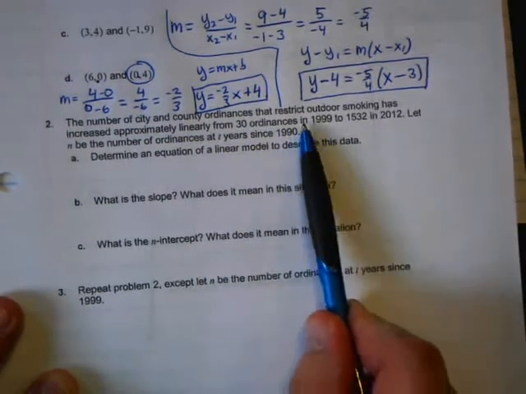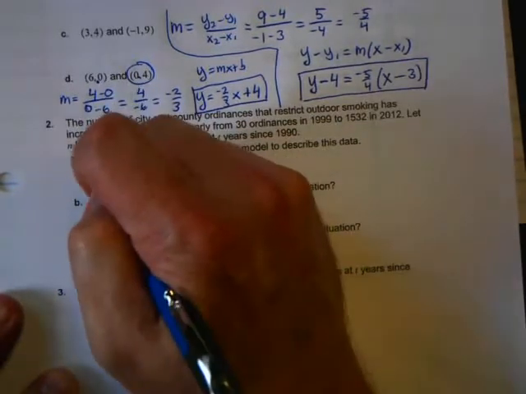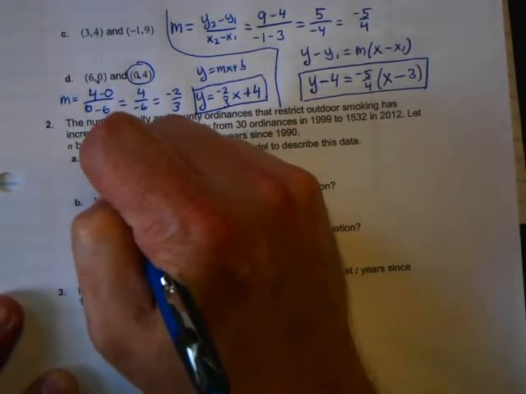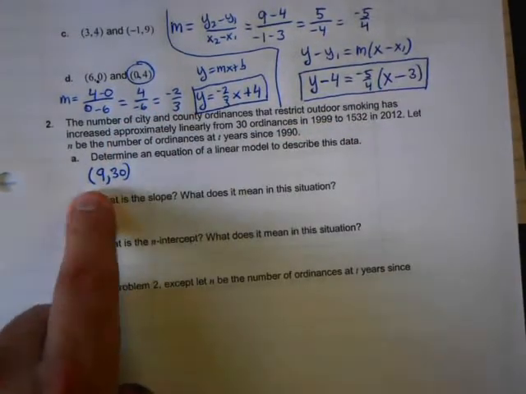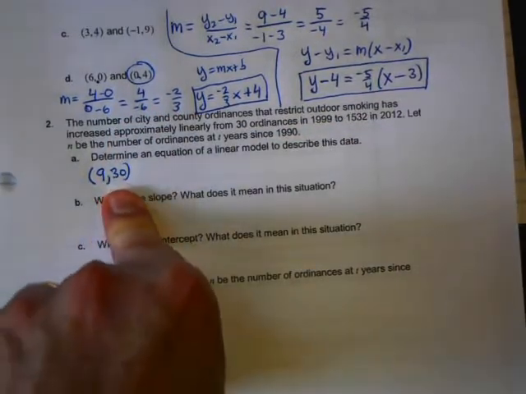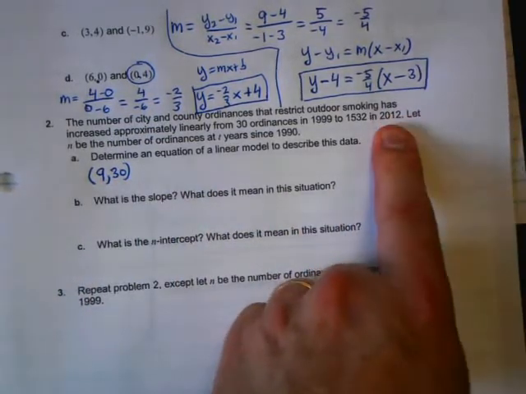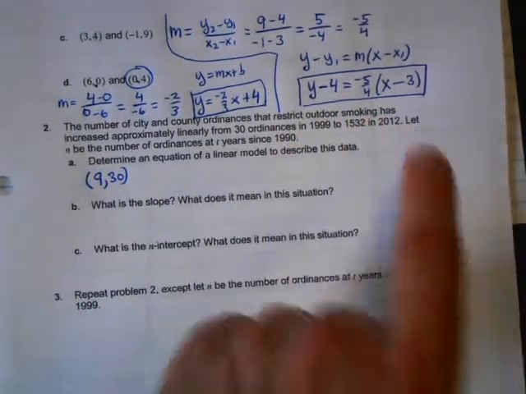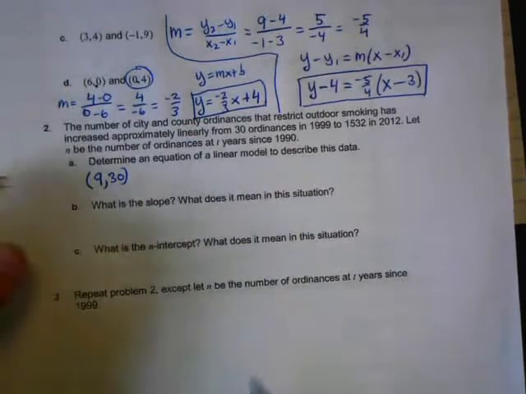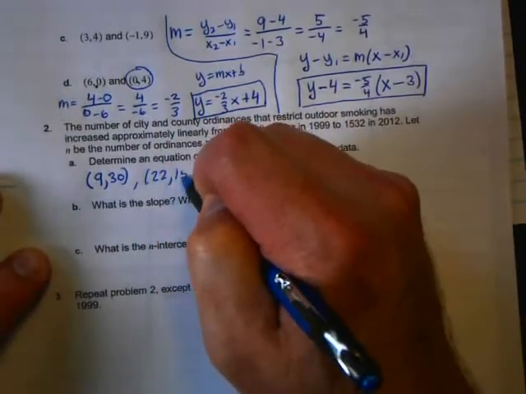So if I'm starting in 1990, when is the year 1999? 9 years later. So one of the points they're giving us is the point 9, 30. In year 9, there were 30 ordinances. And then the other point would be the year 2012. If I start in 1990, how far away is the year 2012? 22 years. So 22, 1532.